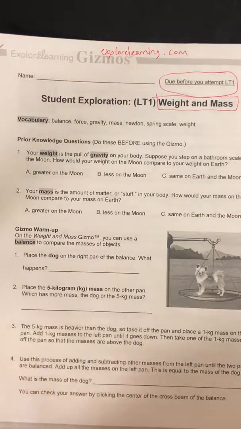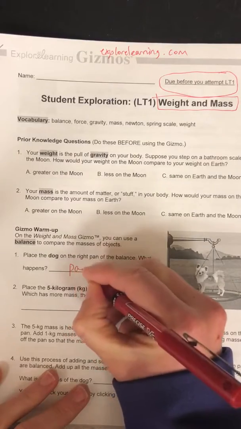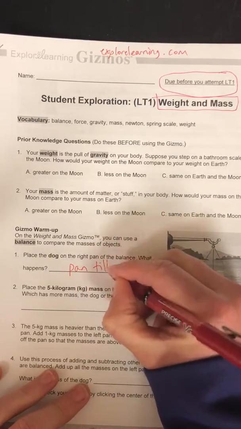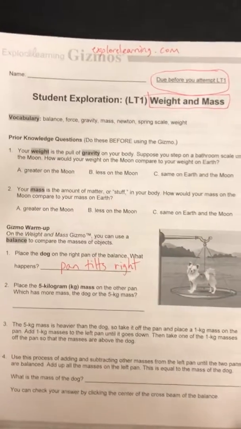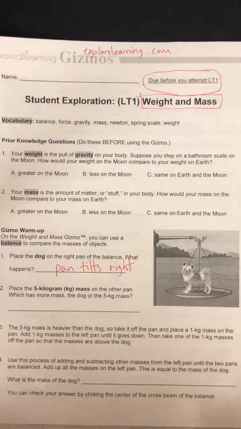Okay, so you put the dog on there, and you're gonna see what happens, and I'm not gonna keep showing you my screen. You should have yours up, and obviously the pan tilts right. Okay, so hopefully if you're still struggling to find the simulation, you can just pause this thing, Mrs. Klein, and wait for everybody to get there.